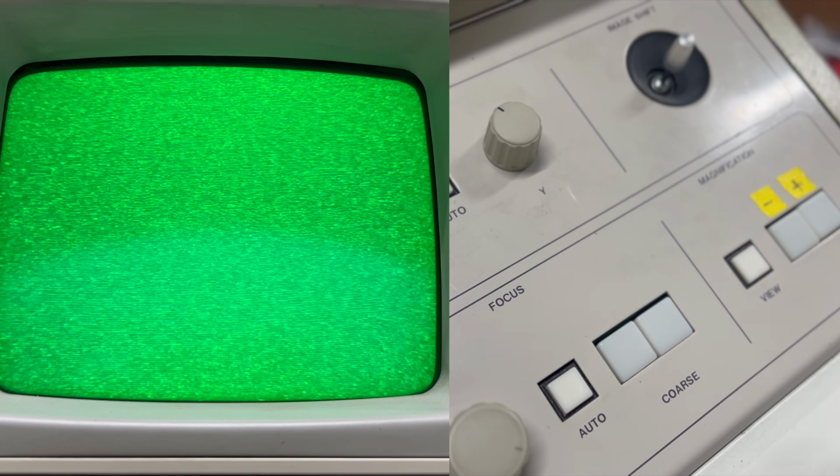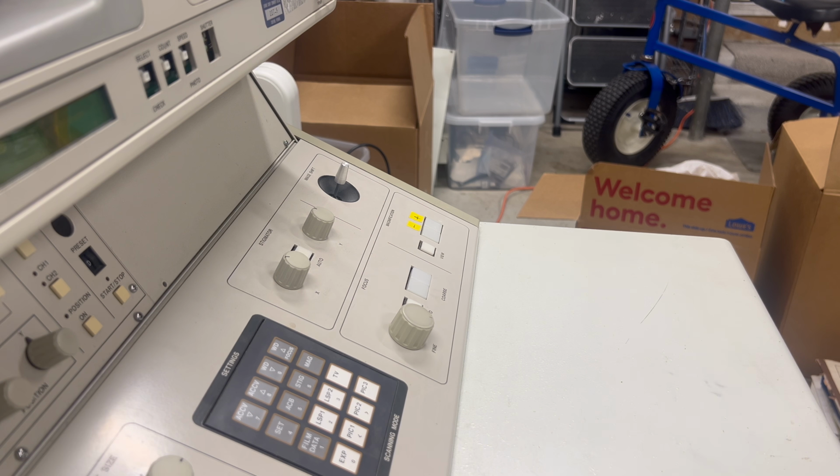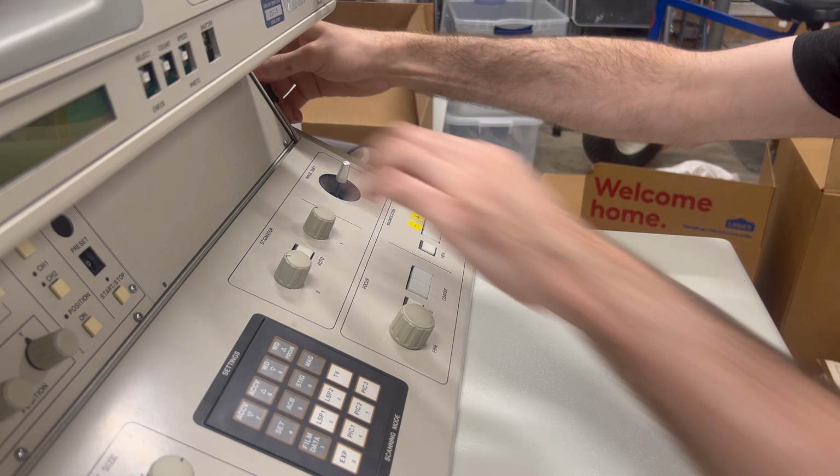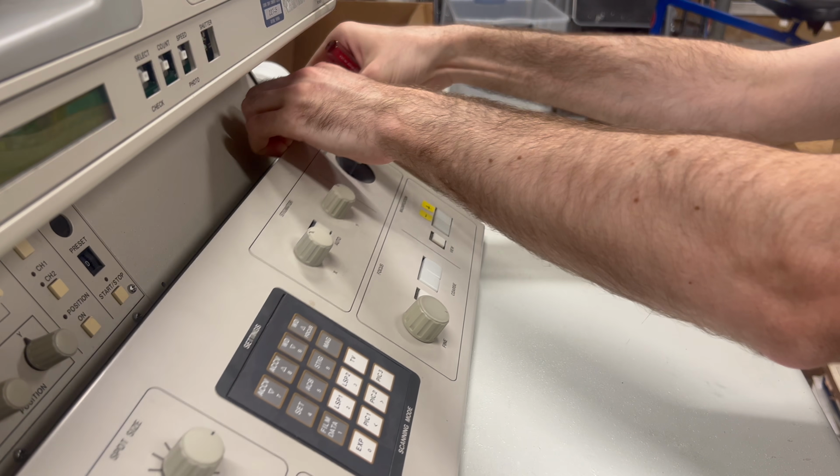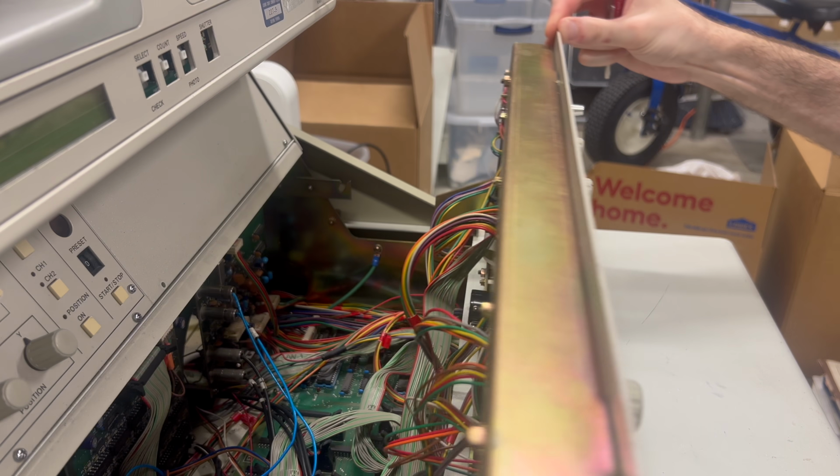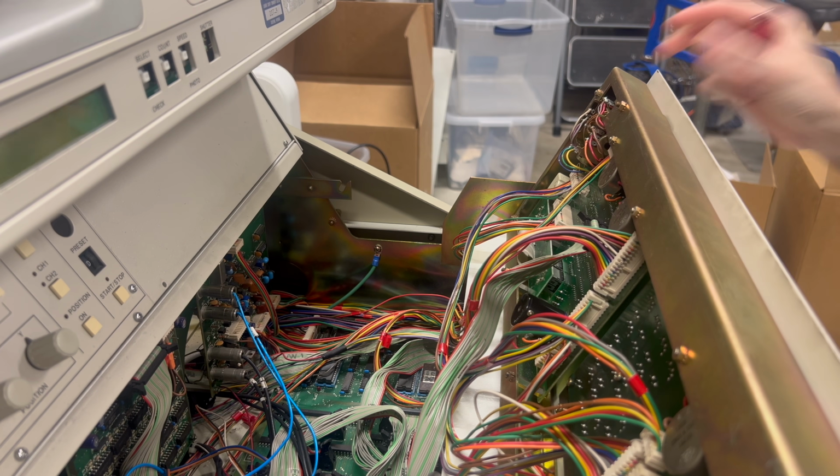Hang on a sec. Oh wow, the buttons clearly aren't working. I connected my ohm meter to the terminals and pressing the buttons does nothing. Maybe the contacts got corroded. Let's remove them and see if they can be repaired or replaced.